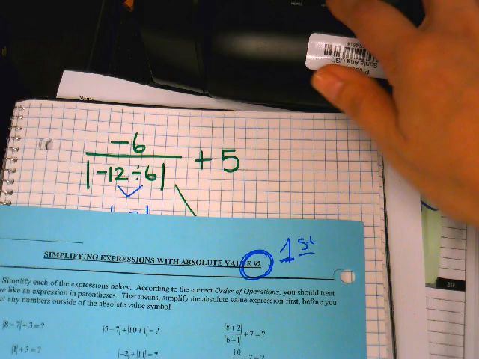I got 4. Yeah, 4 divided by 2. That's what I showed you today. Well, it depends because some kids, when they don't do keep change opposite, might think it's a positive 8, and technically it's a negative 8. So I don't know. Can you handle it? 17.